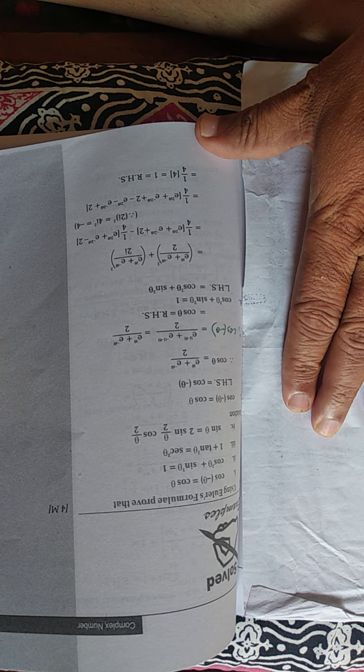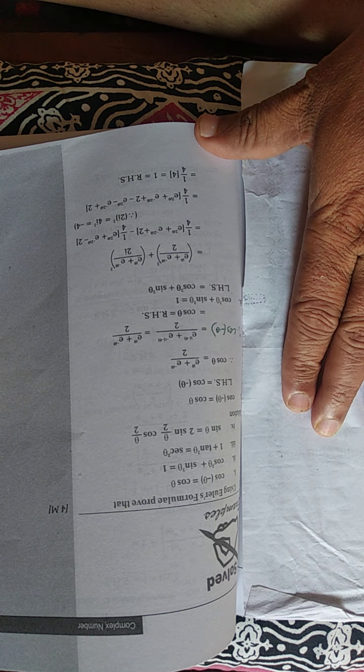So what is cos theta? Cos theta is e raised to i theta plus e raised to minus i theta divided by 2. What is sin theta? Sin theta is e raised to i theta minus e raised to minus i theta divided by 2i.